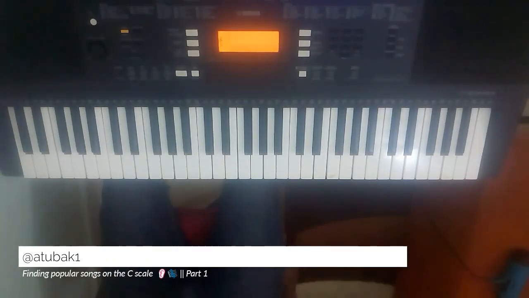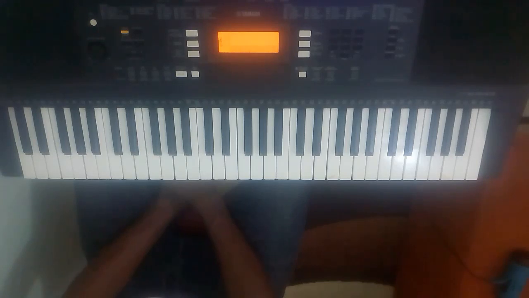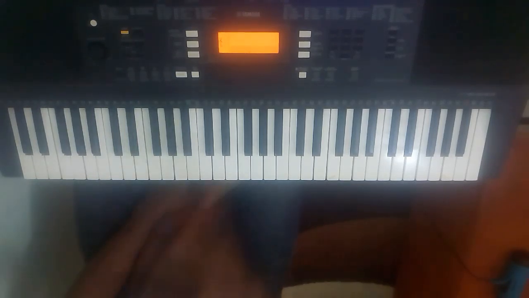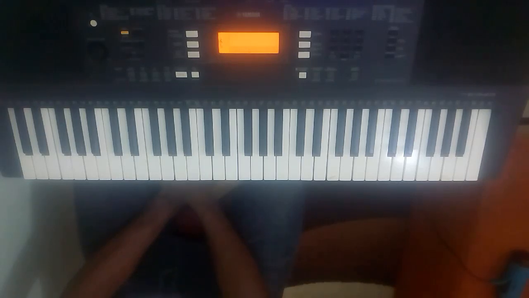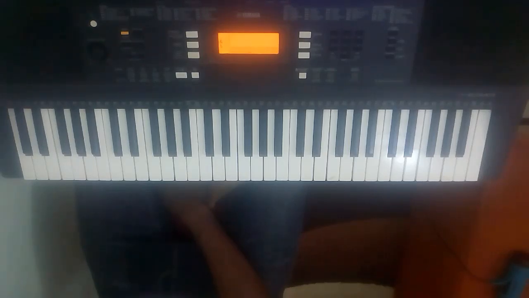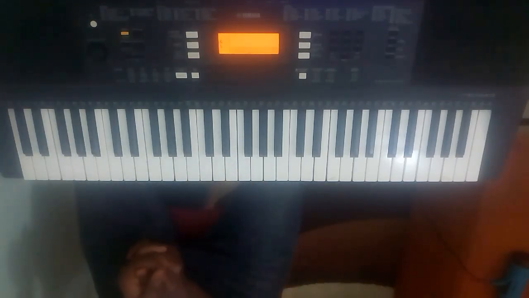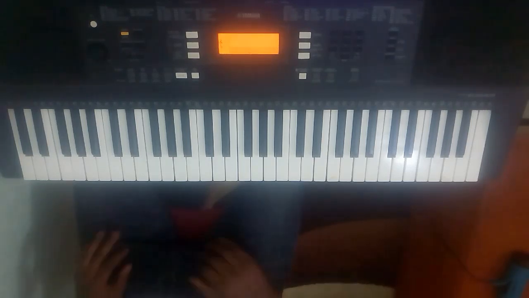Now, in this episode, we'll be figuring out how to find a song on the key of C. We've played a lot with Mary Had a Little Lamb. I want us to try some popular songs like Twinkle Twinkle Little Star, Happy Birthday to You, and You Are Alpha and Omega. I really don't know how many of those songs we'll be able to do in this video, but let's see how it goes.